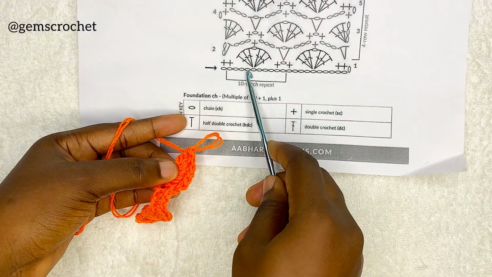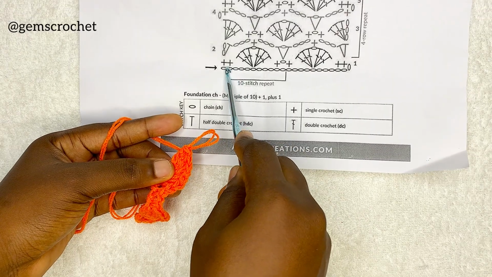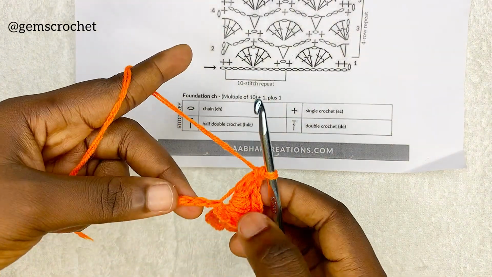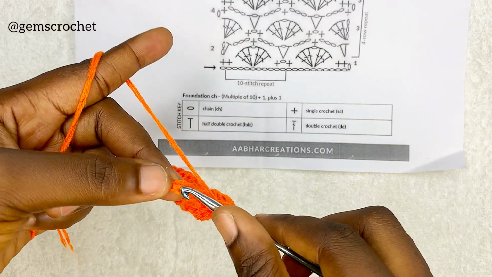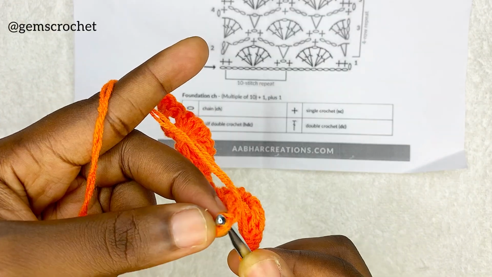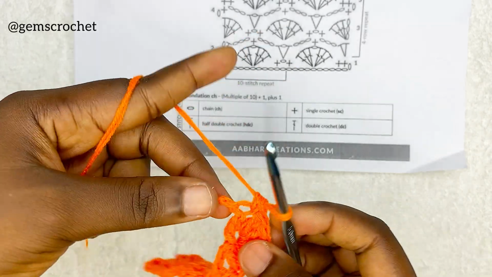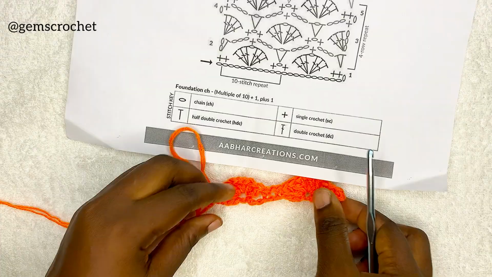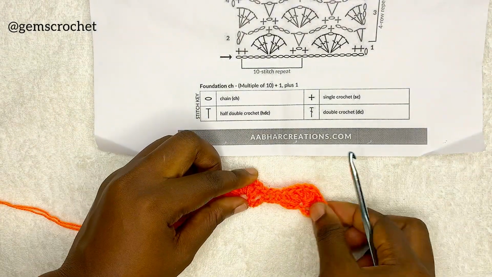Next, I'll skip 1, 2, 3, and in the last 2 chains I'll do 1 single crochet each. So this is what we have for row 1.